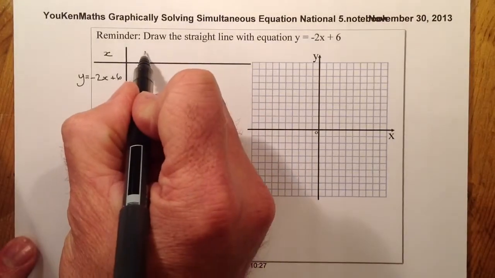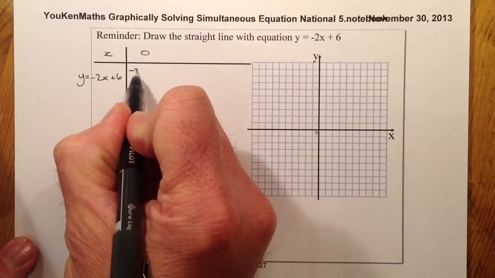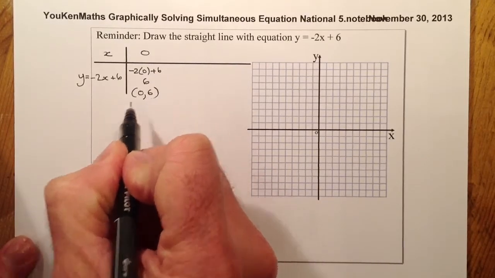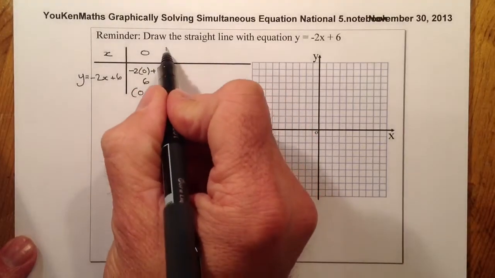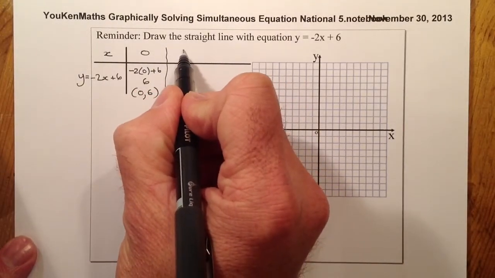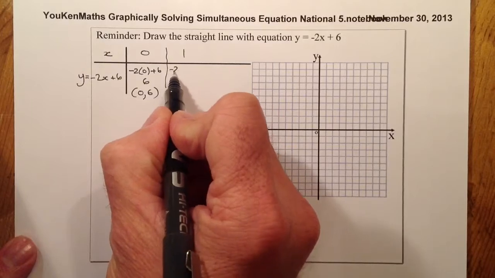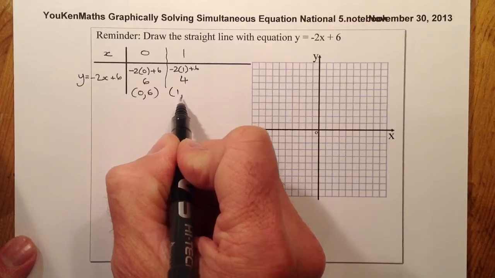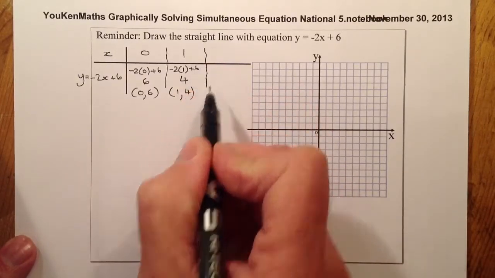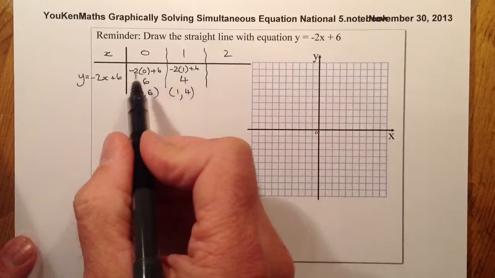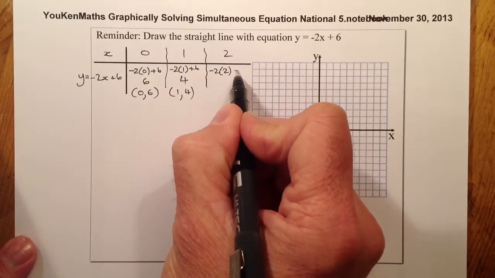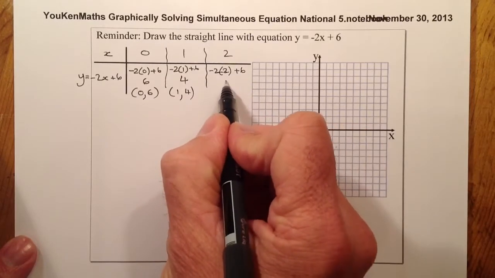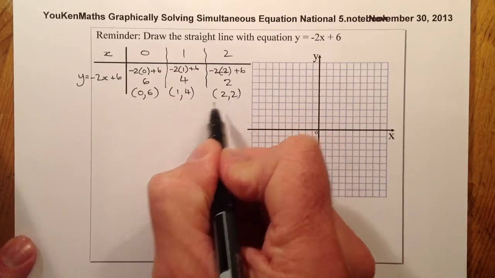Right then, so how about choosing 0 to start with? So I've got minus 2 times 0 plus 6 equals 6. So there is my first coordinate that I'm going to be plotting. If I then think about, let's use 1. Okay, so minus 2 times 1 plus 6, that would give me 4. So there's my next coordinate, 1, 4. How about 2? So substitute 2 into the equation of the straight line. That gives me minus 4 plus 6 will give me 2. So the point that I'm going to plot there is 2, 2.